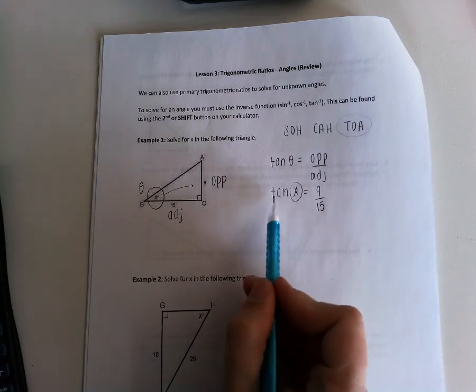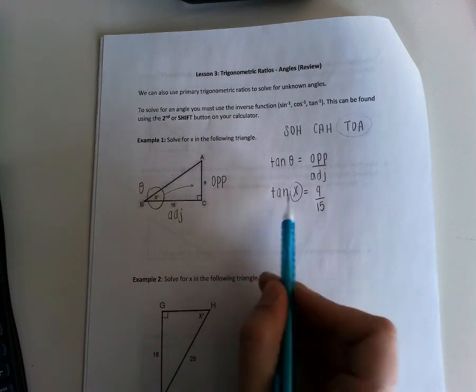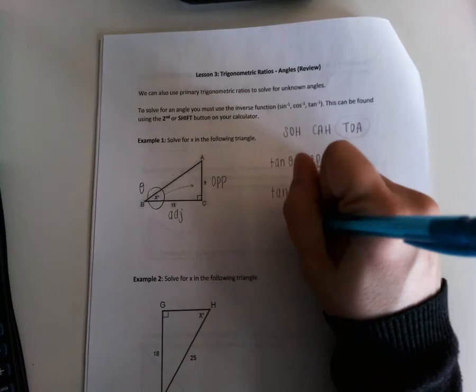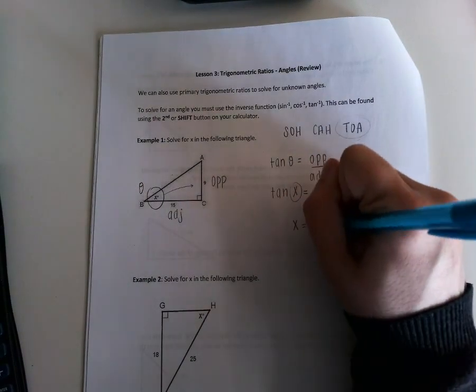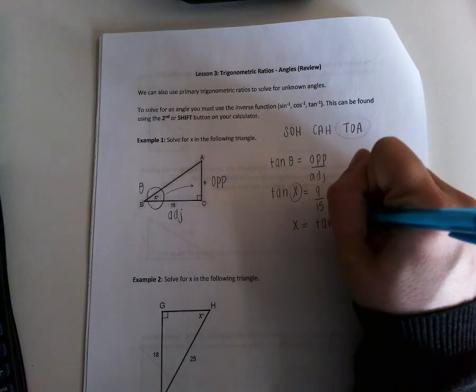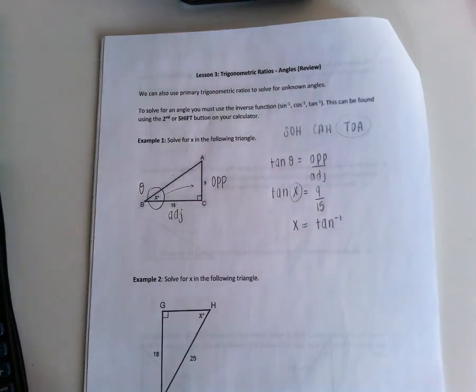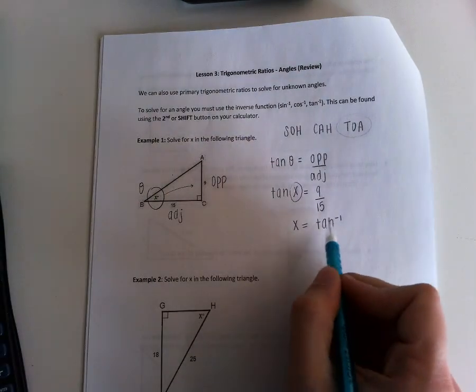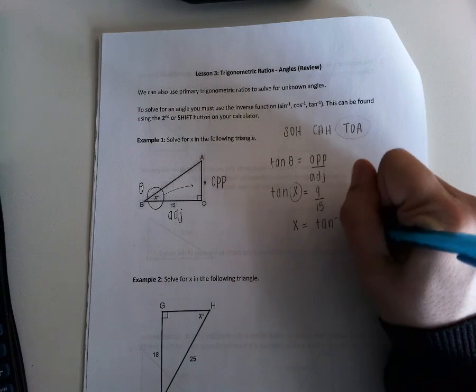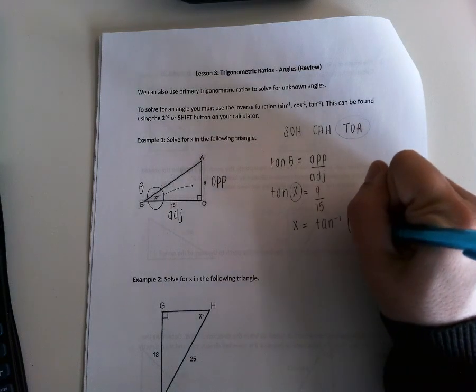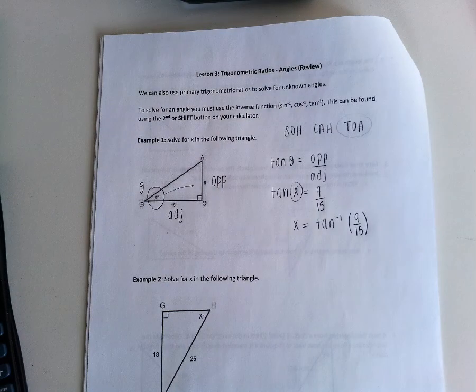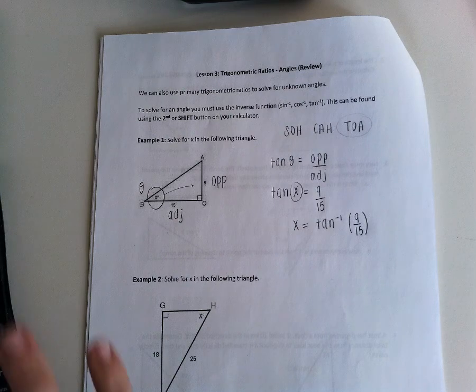So in order to get rid of this tan to isolate x, we need to use tan inverse. That's the opposite of tan. And we need to do tan inverse of the other side. So tan inverse of 9 over 15.